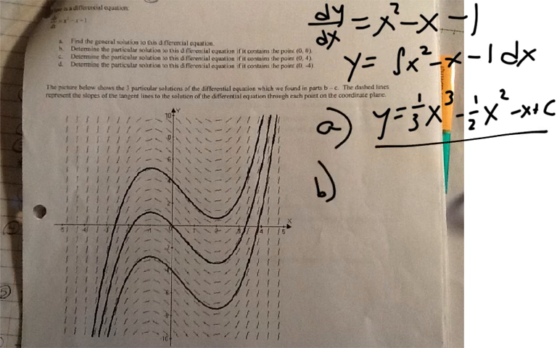But then B says, determine the particular solution to this differential equation if it contains the point 0, 0. So we're wanting our answer to travel through the origin. So I'm going to plug in 0 for x and 0 for y to figure out what c is.